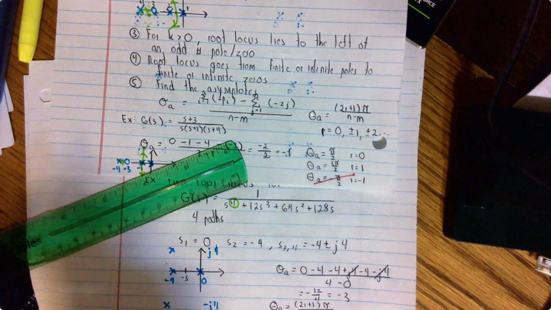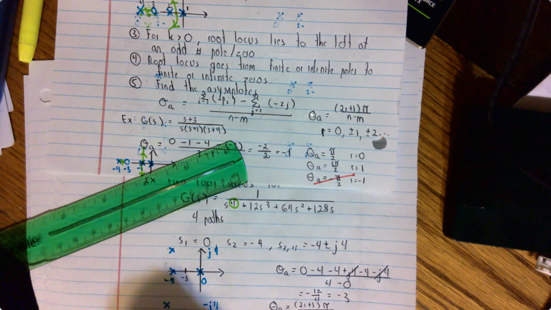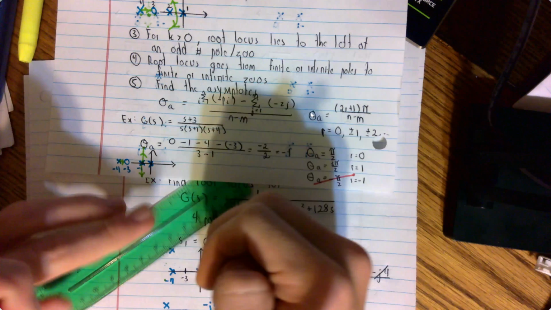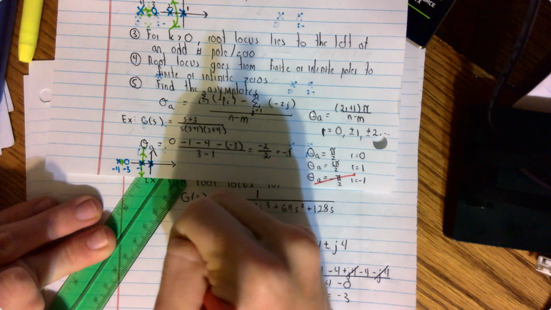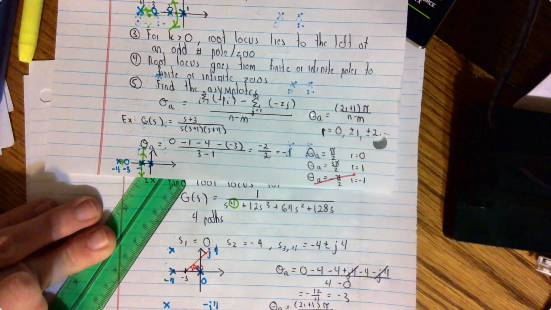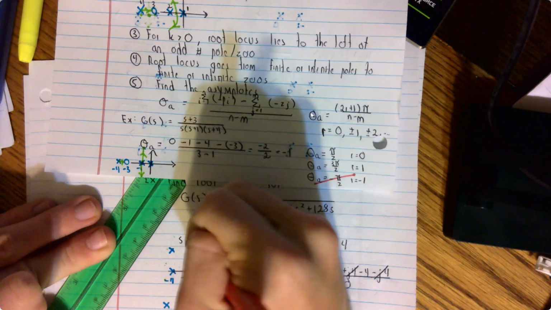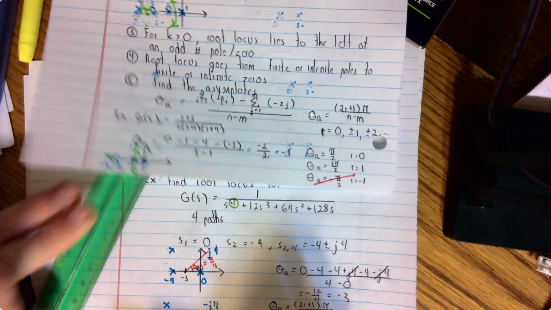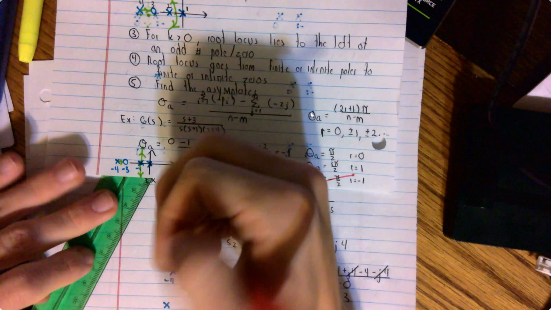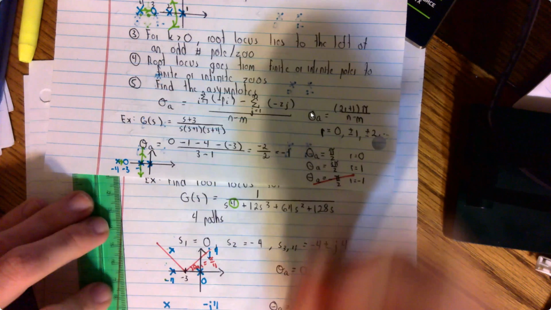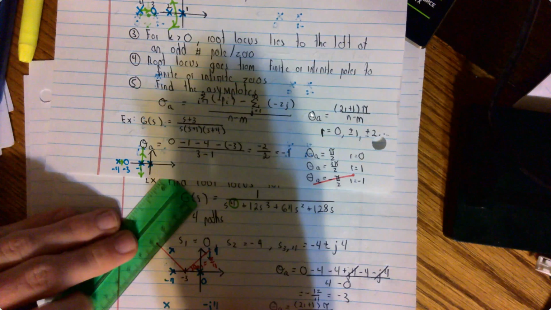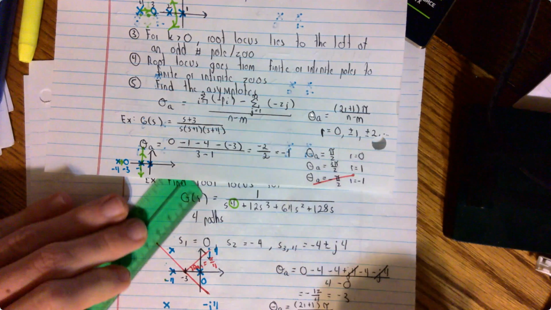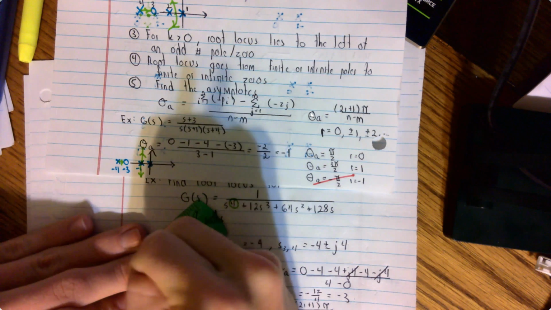So basically, we know the center of the asymptote, and the first angle is going to be at pi over 4. So this would be asymptote with angle 1 at pi over 4. Next one's going to be at 3 pi over 4, so going this direction. Next one's going to be at negative pi over 4, so going in this direction. And next one's going to be 5 pi over 4, so going in this direction here.